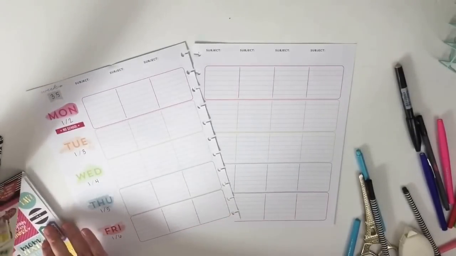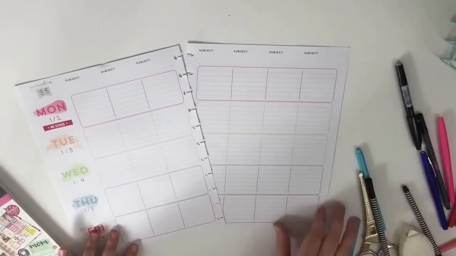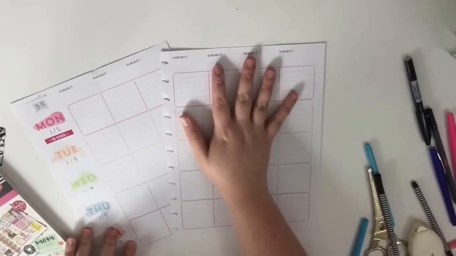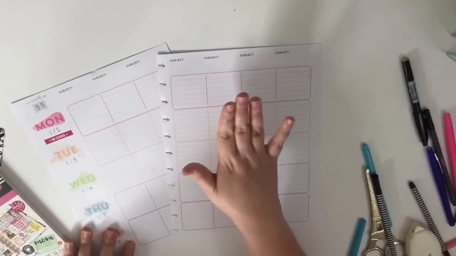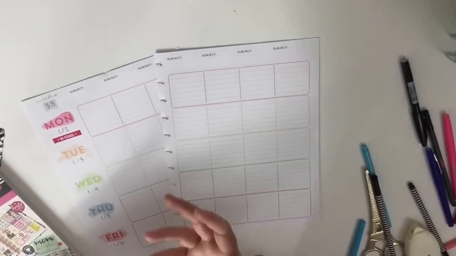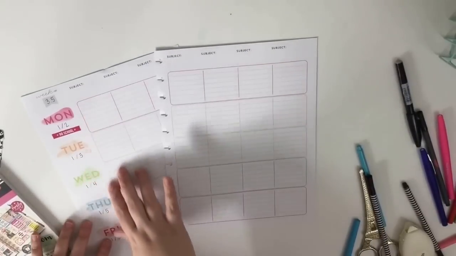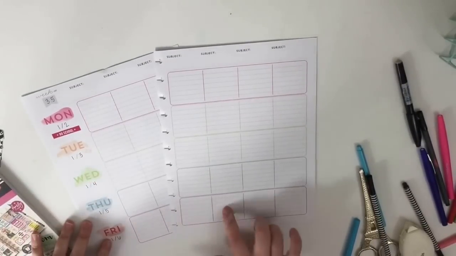Okay, now, I have said before that I am an instructional specialist, so I don't have my own class. So I don't fill in these subjects like math, reading, social science, whatever, because that doesn't apply to me. But I still really like this planner because it has just the days of the week and it has several different boxes.